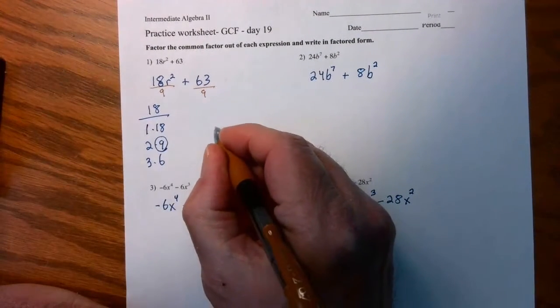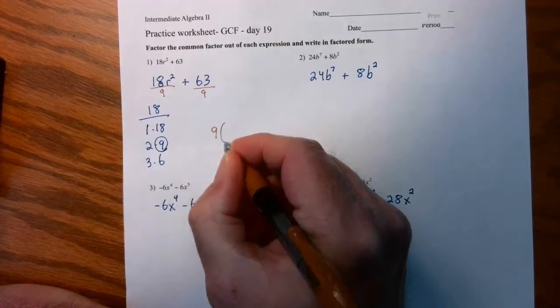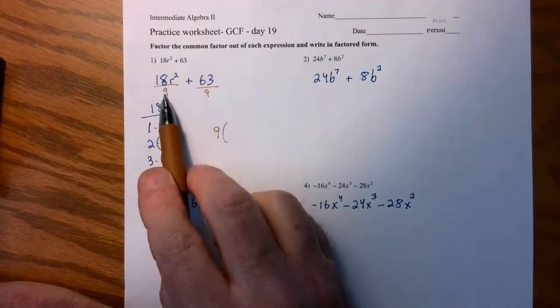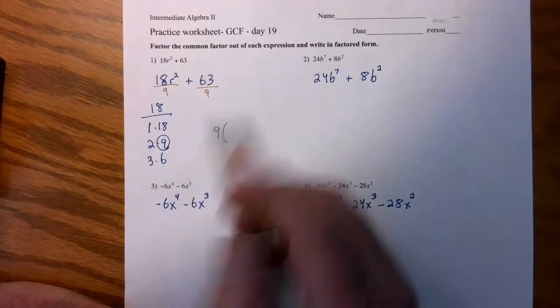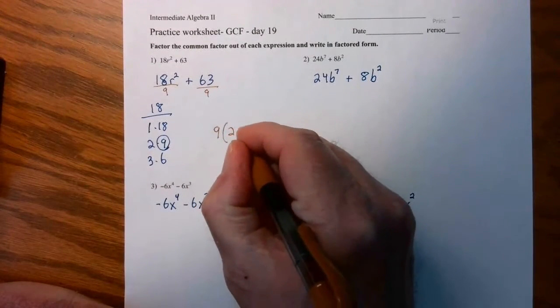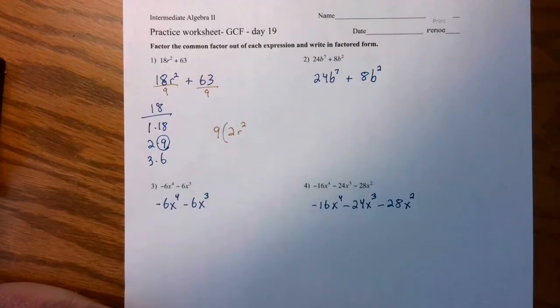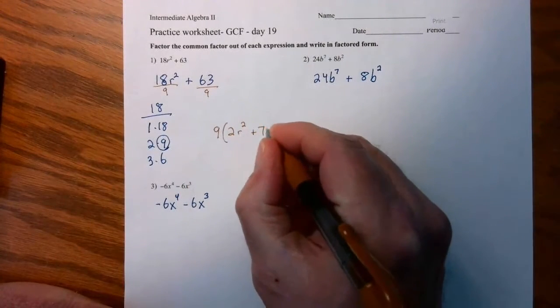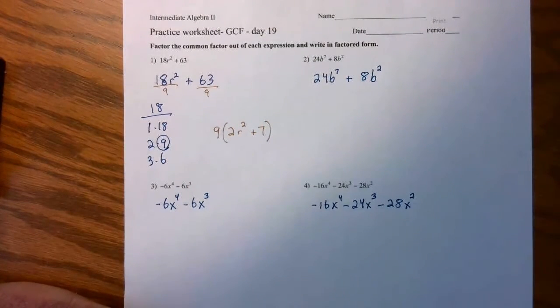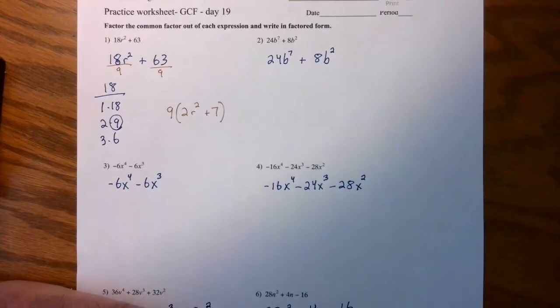Now, first we write 9. All right, 18 divided by 9 is 2, so this is just 2r squared. Don't forget about the r squared. And 63 divided by 9 is 7. That's the answer. All right, that's it. Let's do the next one.